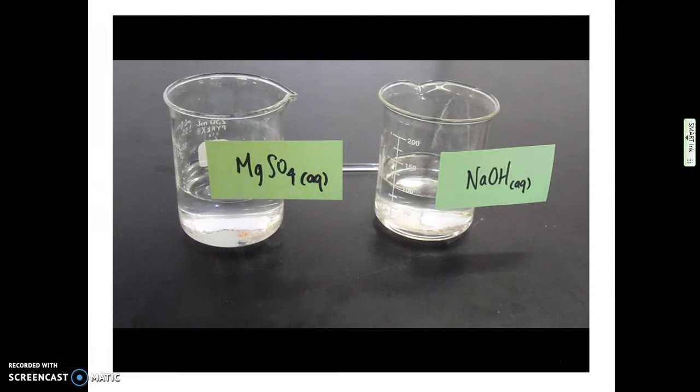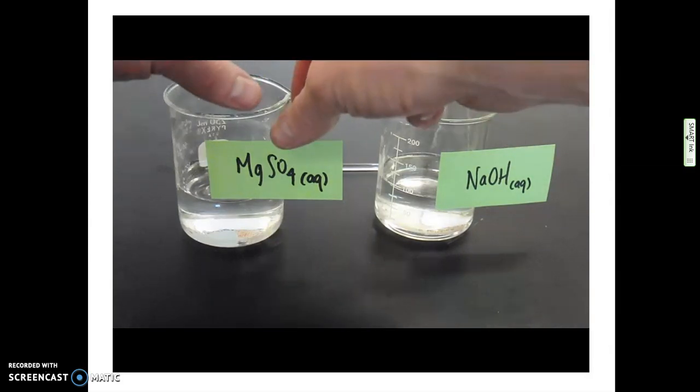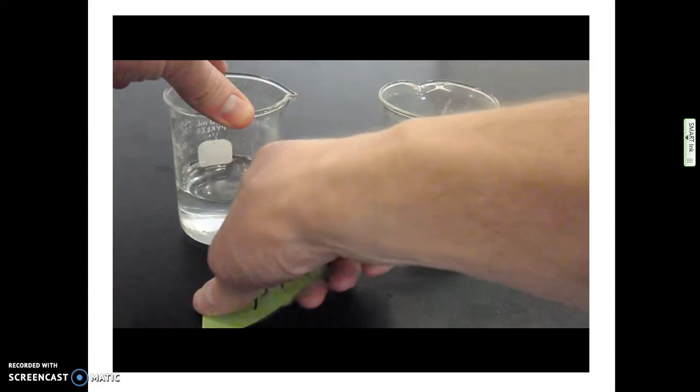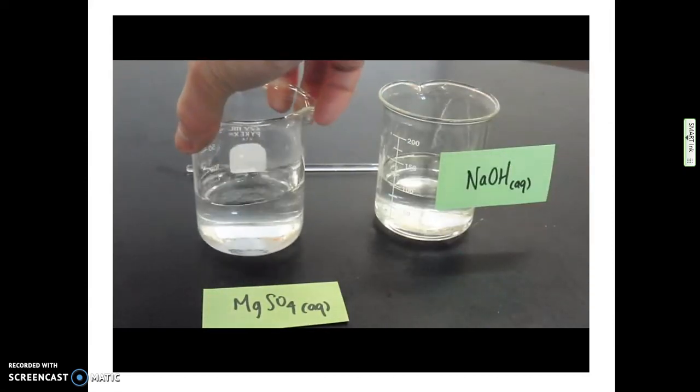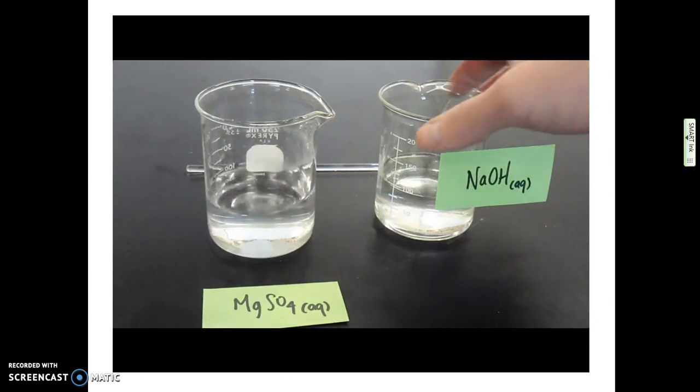All right, what we have here are two beakers, each containing dissolved aqueous ionic compound. In the beaker on the left, we've got magnesium.